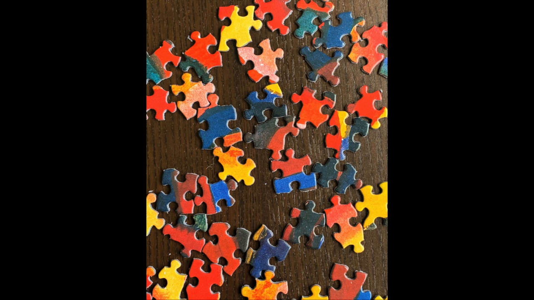Our next example is what you can do with multiples of the same subject. So here I have a bunch of puzzle pieces, and I really liked how they were all kinds of colors and they were laying on the table. So I decided to take a photo where I filled the frame with the puzzle pieces. And to do that, I had to get a bit closer to the subject to fill the frame with all of the pieces.